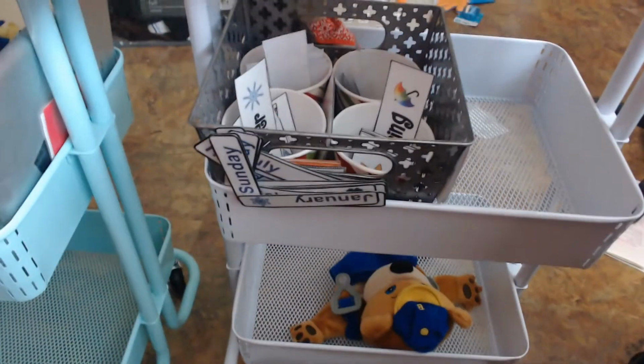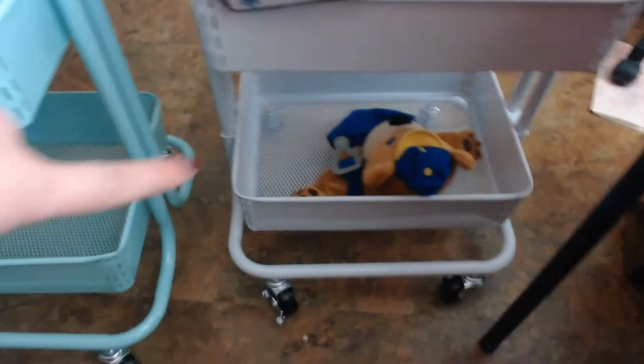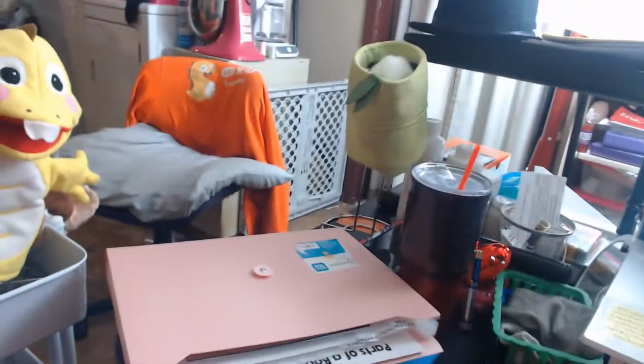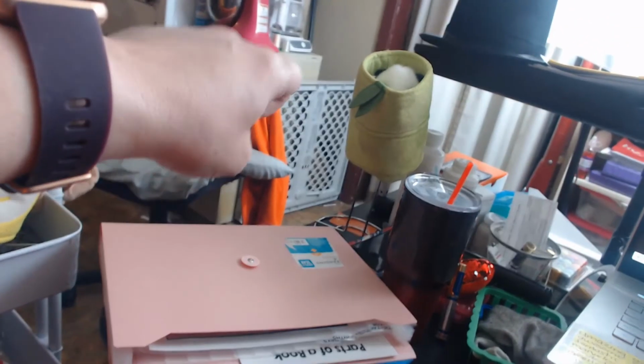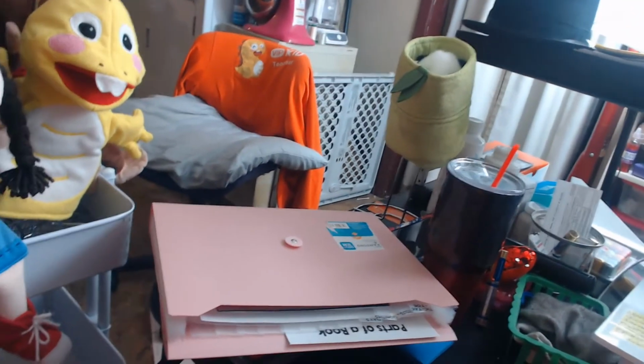Then I have some things that I use for upper kids. These are the seasons, days, and the months. Then I have a lone puppet on the bottom that didn't find a home yet. And then if you keep turning around right here, I have a little panda puppet right here. I use him quite a bit. He didn't fit well with the others, and so he's kind of on his own.